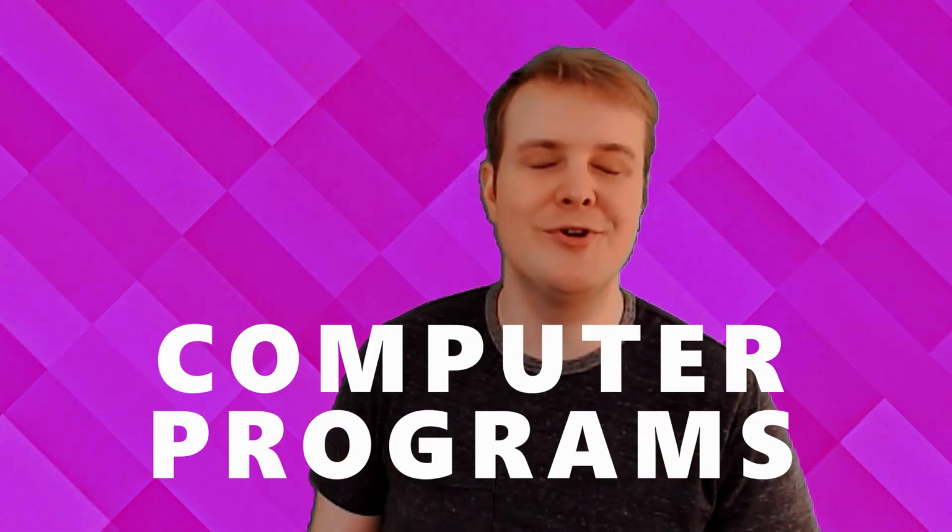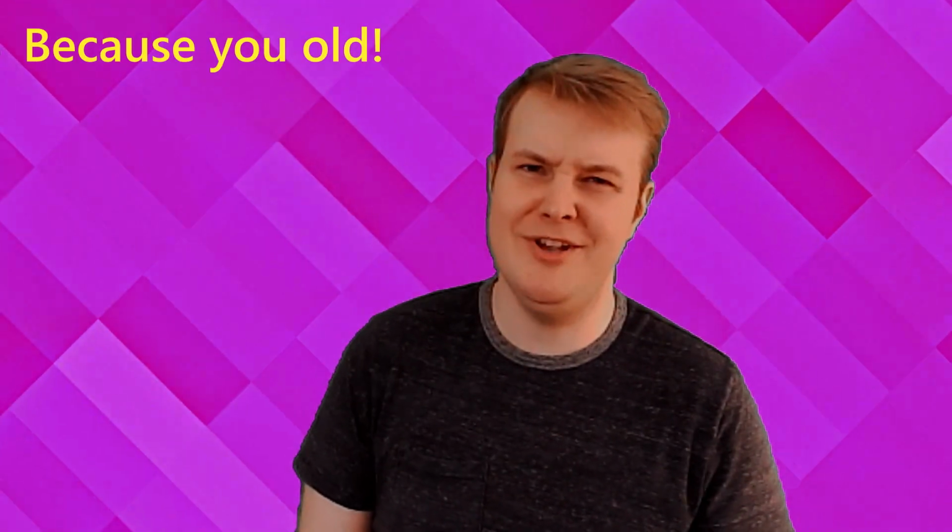Instead of calling them applications, you can call them apps for short. But this is a fairly new term, because before the age of mobile applications, we called them computer programs. Very simple. It's just a computer program.